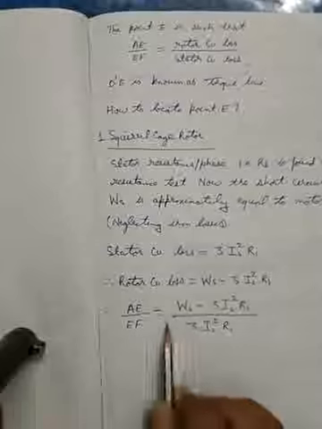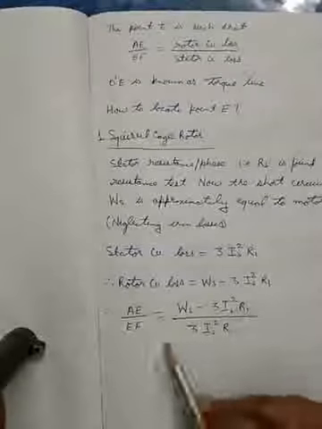Stator copper losses equal 3 Is square R1. Therefore rotor copper losses equal WS minus 3 Is square R1. Therefore AE upon EF is equal to (WS minus 3 Is square R1) divided by 3 Is square R1.